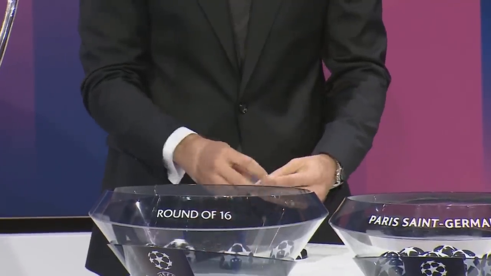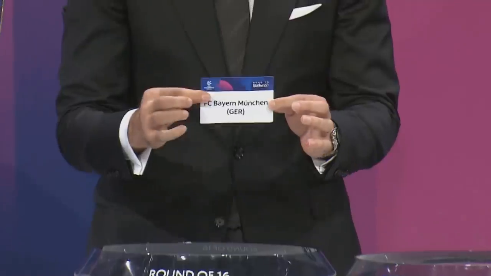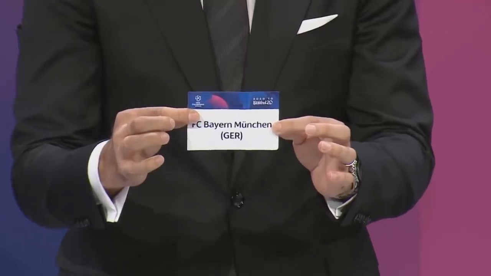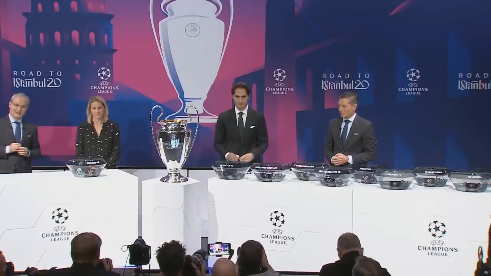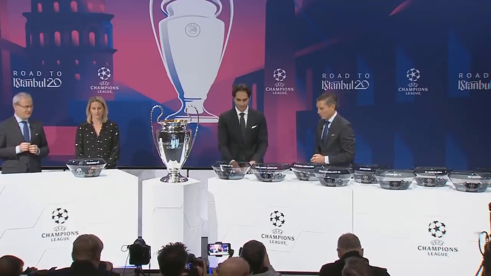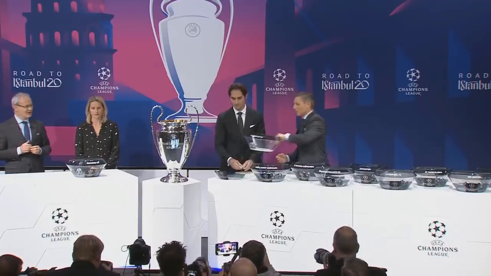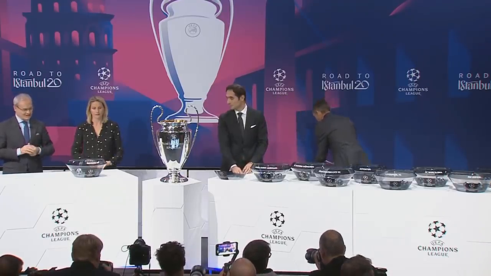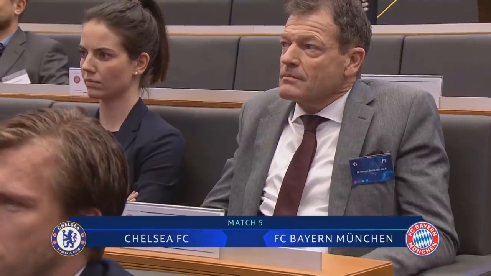The opponents of Chelsea are FC Bayern München. FC Bayern München, to remake the 2012 final. Chelsea versus Bayern. I don't need to remind you that Bayern have won this title 5 times.